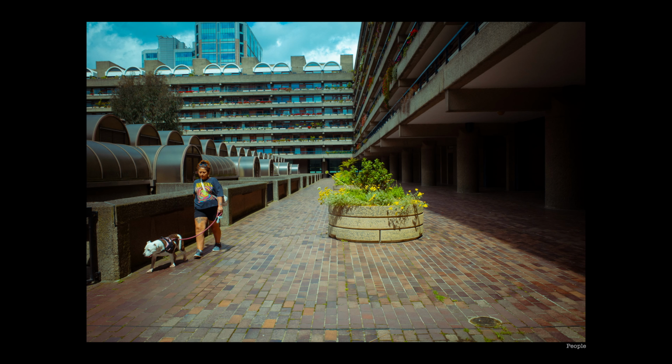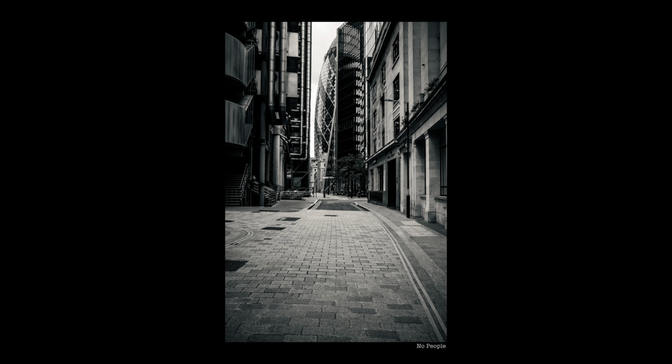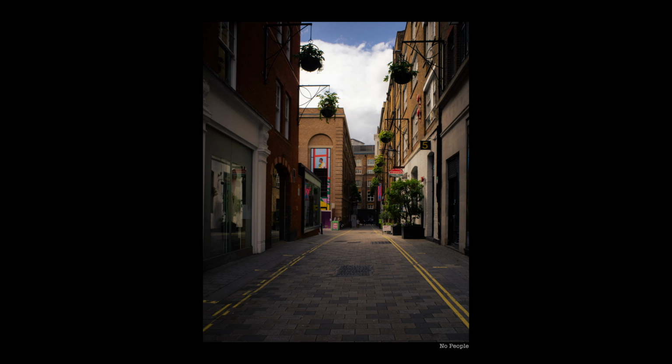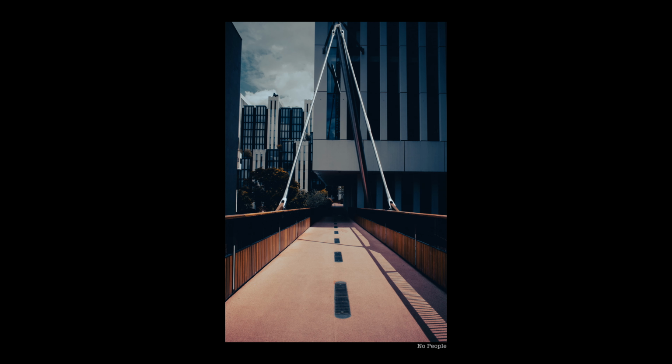On the other hand, a photo without people can emphasize the architecture and the environment itself, often evoking a sense of stillness or abandonment. And it can highlight the industriousness of humanity in creating specific streets or iconic buildings and structures. So try both methods and see what works for your vision.